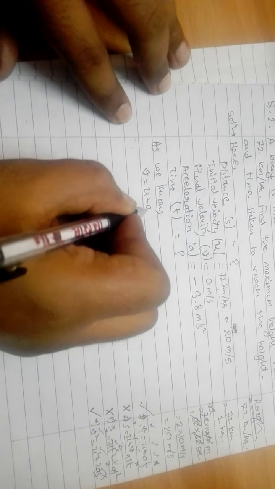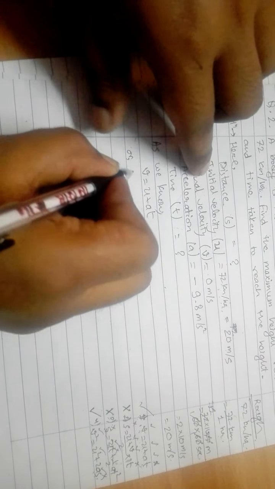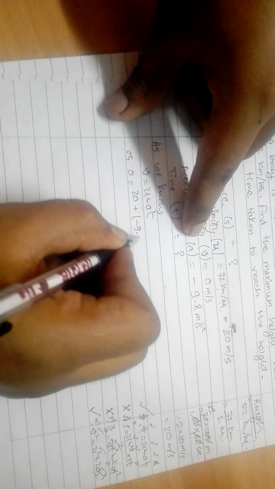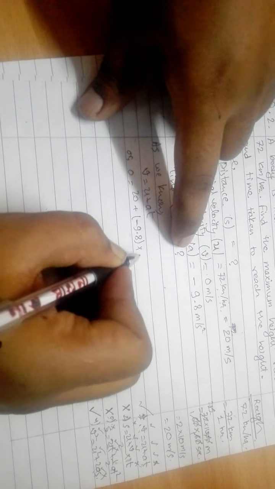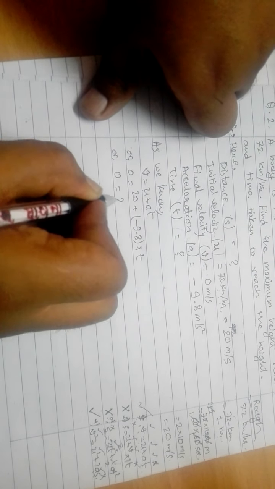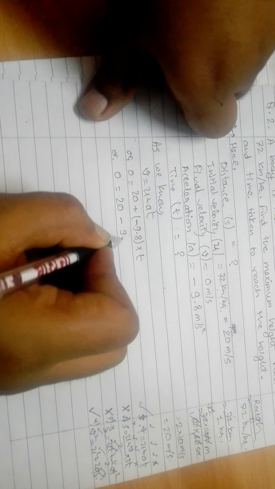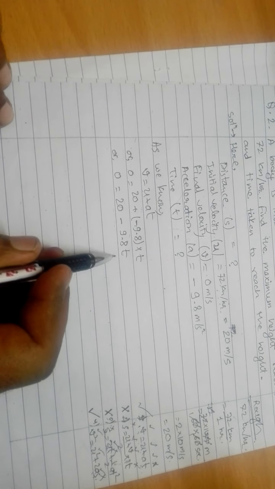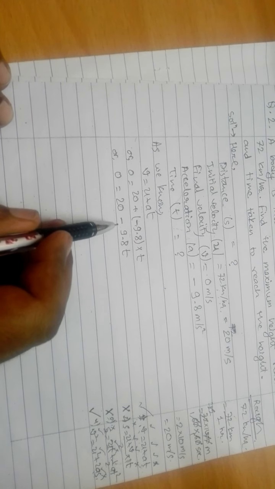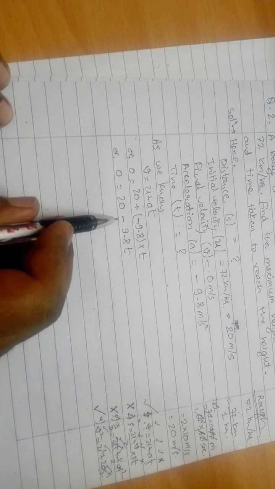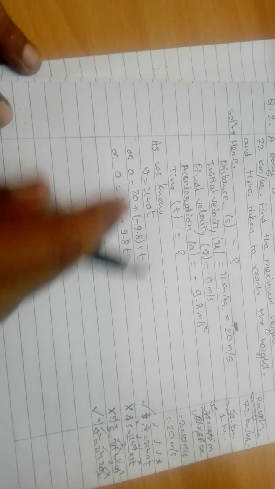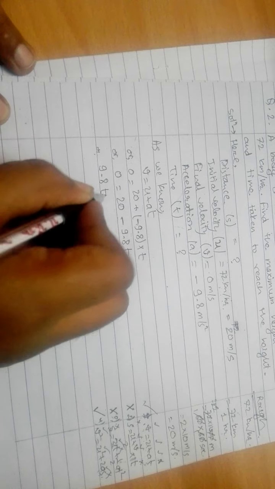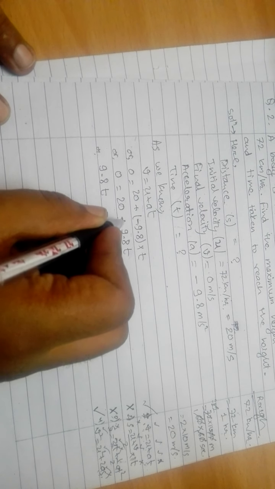v equals u plus at. The value of v is 0, the value of u is 20, plus acceleration minus 9.8, don't forget to put minus, t we do not know. So 0 equals 20 plus, into minus, minus, it gives us 9.8 into t. Now what can we do? We need to find the value of t, which means we need to isolate t. For that, first of all, you need to break this sign by moving this whole term to the other side. By doing that, the negative sign becomes positive, so you get 9.8 t equals 20. Now the minus sign has been broken.